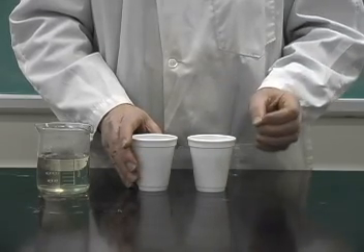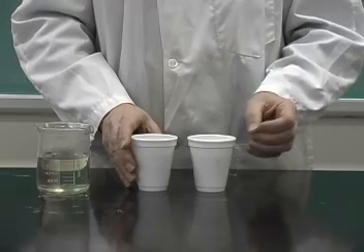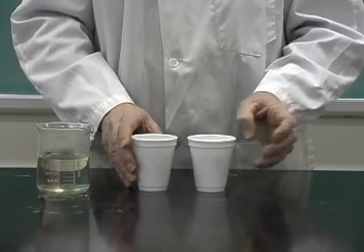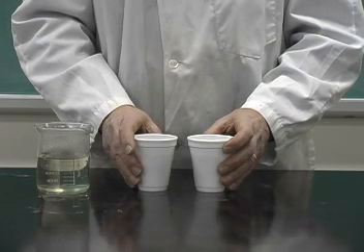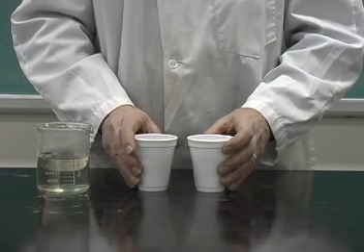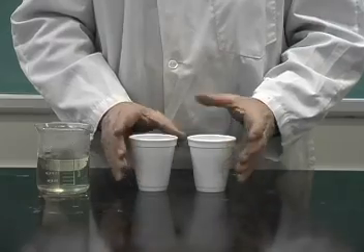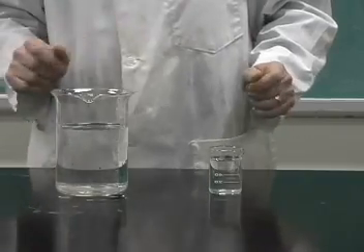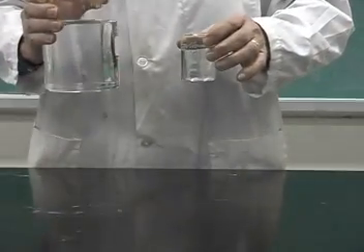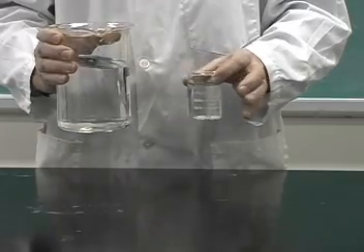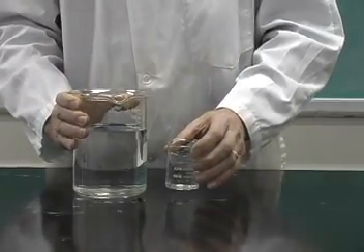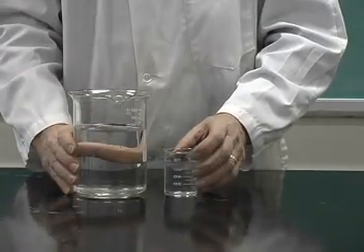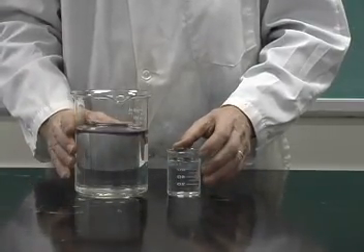So, temperature is a measure of the average kinetic energy. Heat is a measure of the total amount of energy that is carried by or contained in a substance. I have here two beakers of water, a small one and a large one. Both of these are at the same temperature. Now, which contains more heat energy?